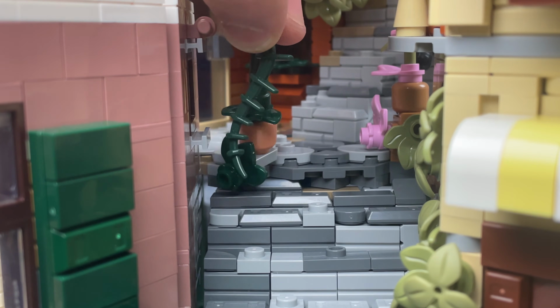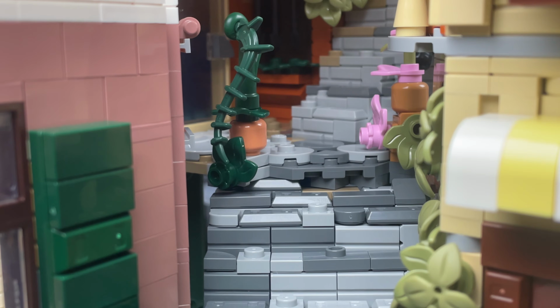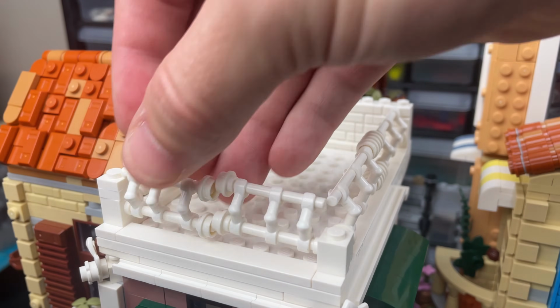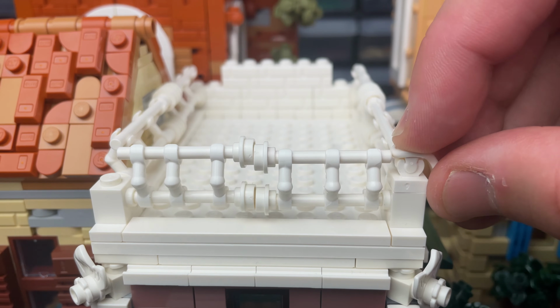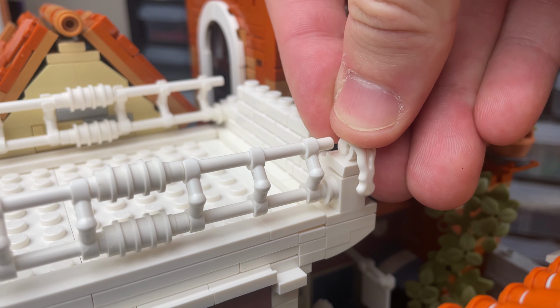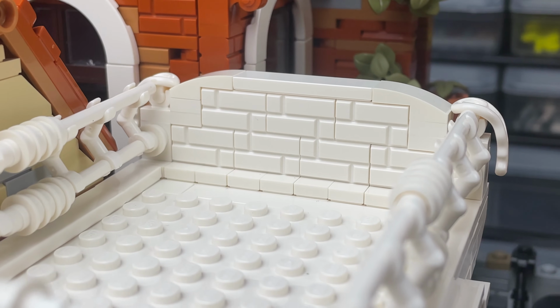Then I added a potted plant to the stairs using a nougat minifigure head. Added another potted plant to the sand red building, and then worked a little bit on the roof and added these little scroll pieces just to give a little extra detail. And then I also used some 1x2 curved slopes on the back just to round things out.